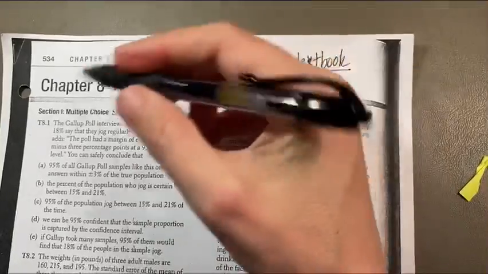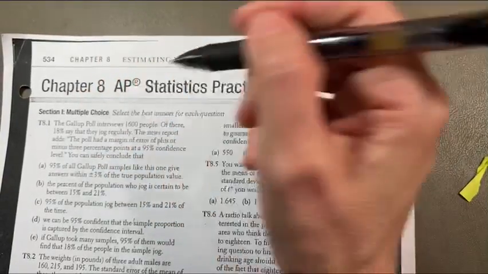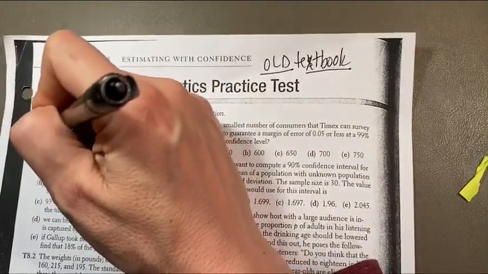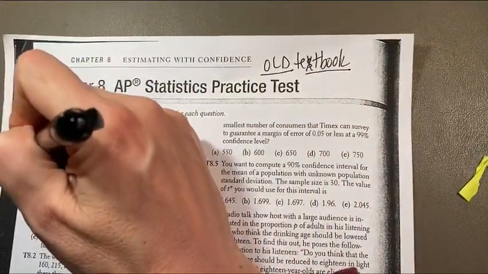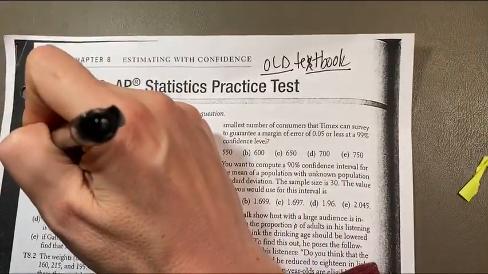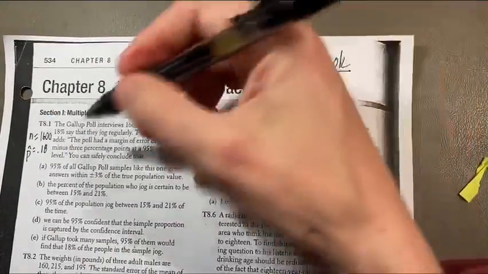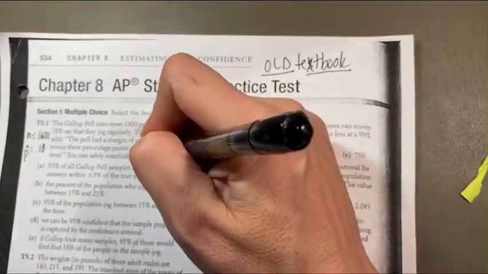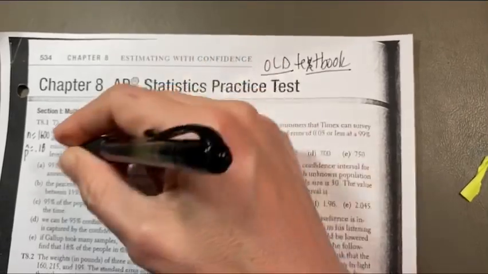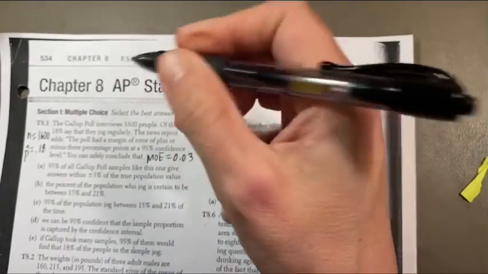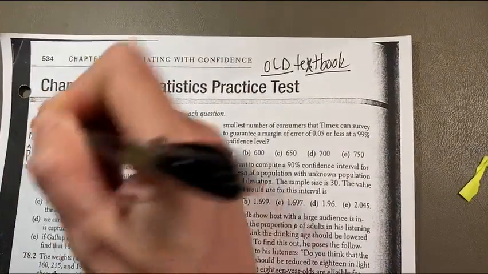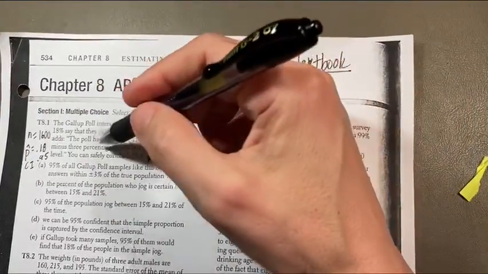If you get the question, the Gallup poll interviewed 1,600 people. Of these, 18% say they jog regularly. So what does that mean? If I read this, I'm going to jot n is equal to 1,600, p hat is equal to 0.18. The news report adds that the poll said the margin of error equals plus or minus 3 percentage points, at a confidence level of 95%, CI 0.95. Now let's attack the problem.